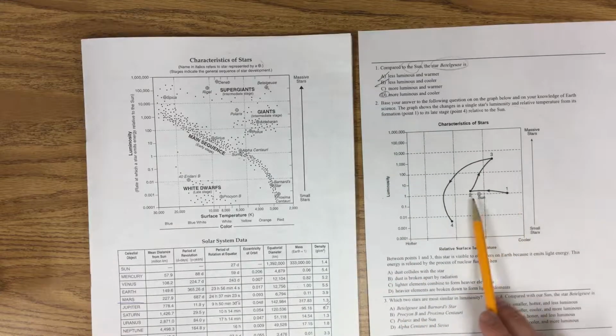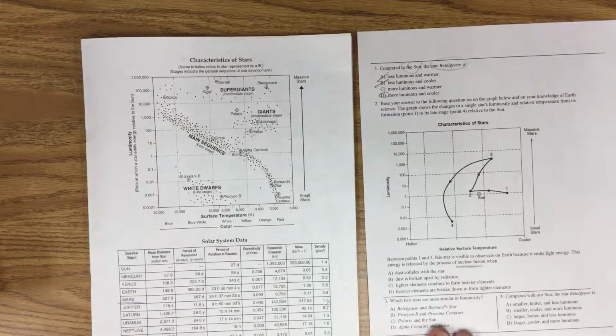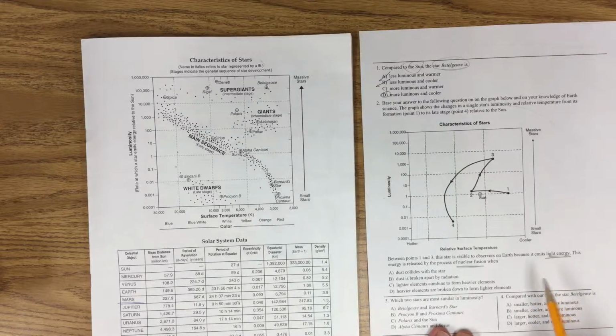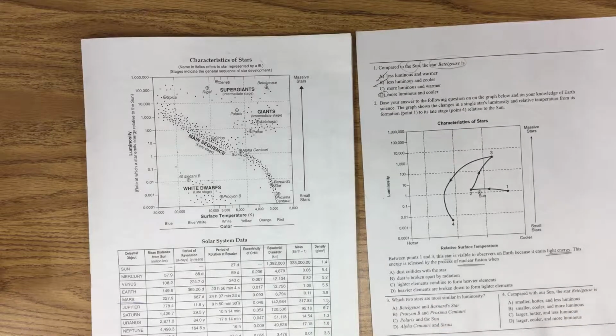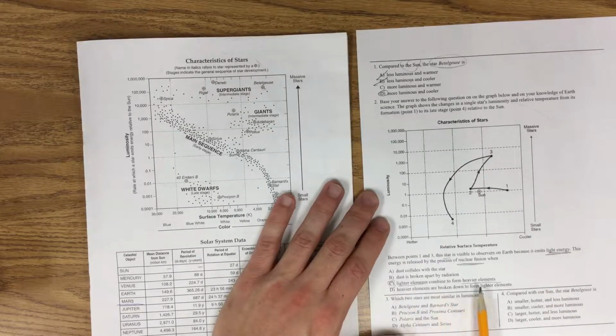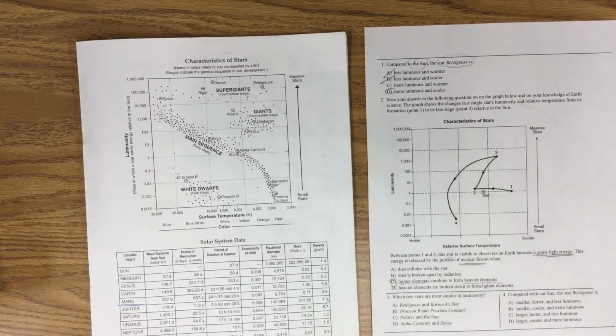So between points 1 and 3, this star is visible to observers on Earth because it emits light energy. This energy is released by the process of nuclear fusion. So nuclear fusion will always be related to the light or energy emitted by a star. So star and energy. And this process only occurs, you have to memorize this, when we combine lighter elements to form heavier elements. All right? So two options for nuclear fusion. It's either going to say lighter elements to heavier elements is related to nuclear fusion, or we'll say star's energy or star emits light. That's also nuclear fusion.